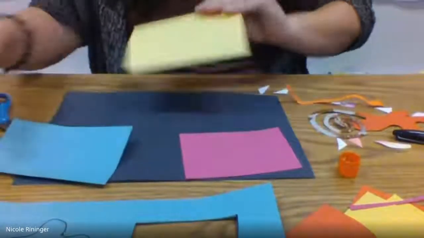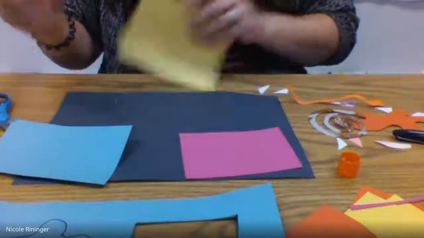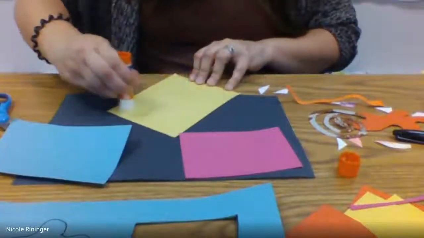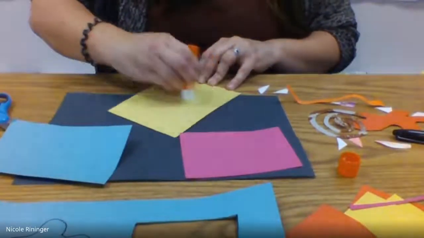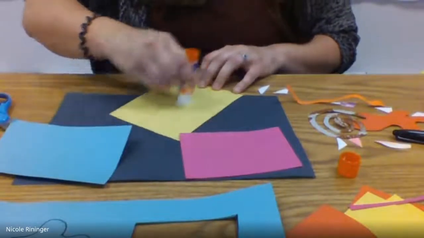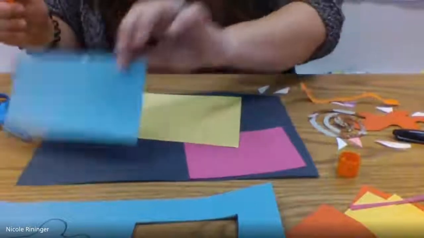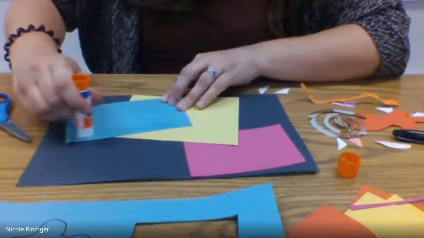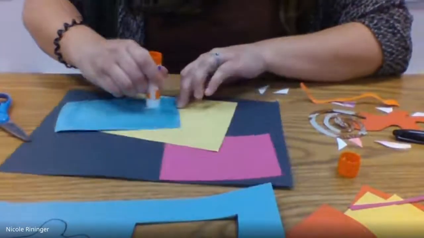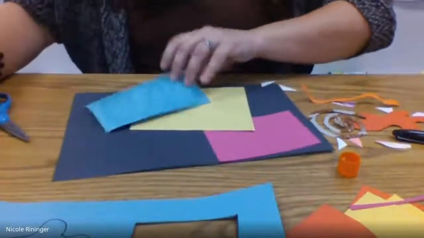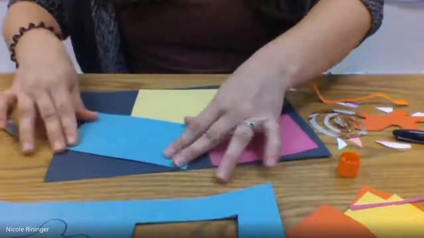Okay. And I'm going to do this yellow. And then finally this turquoise color. Okay, and there's my background.